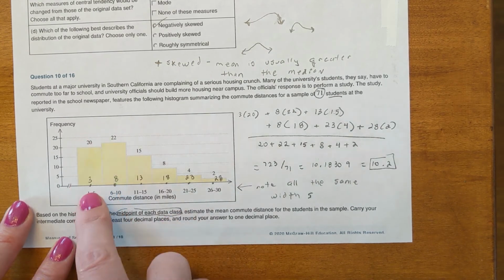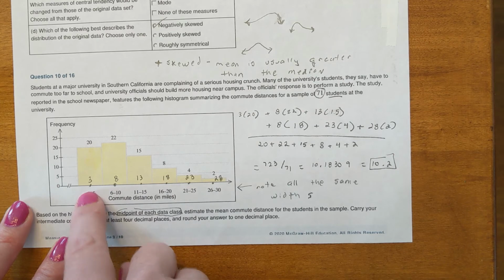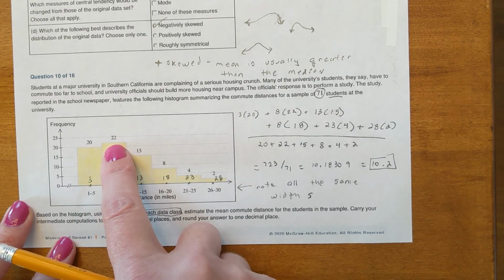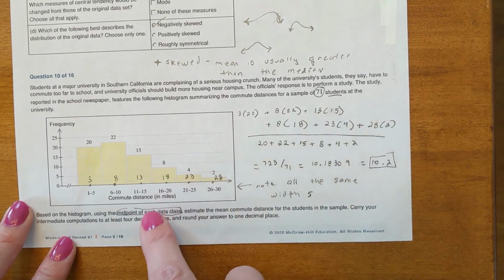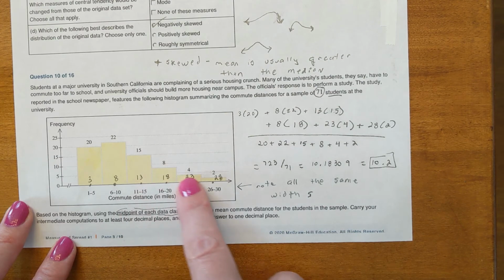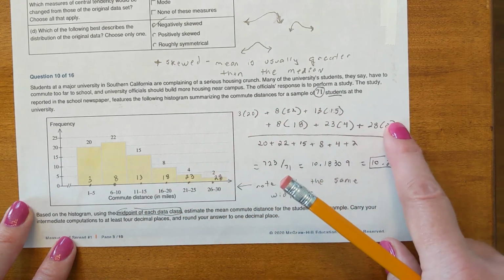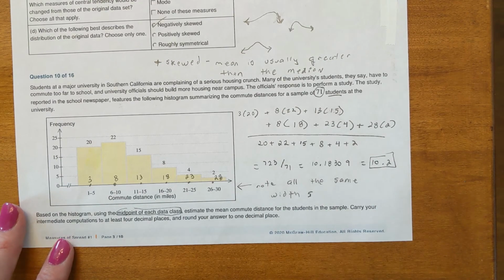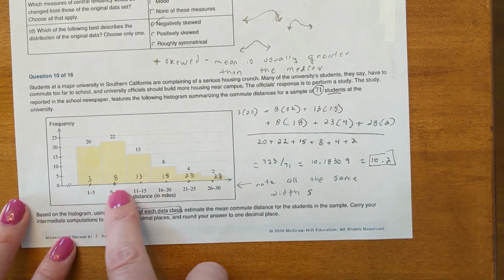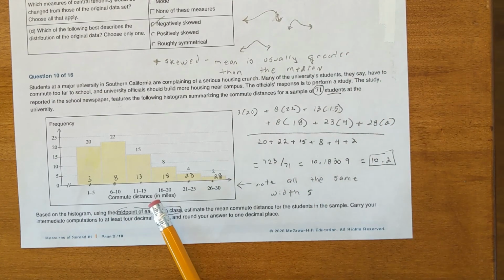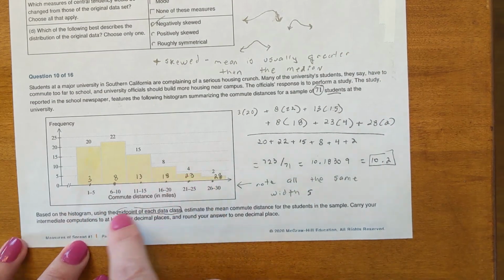So the number 3 occurs 20 times. The number 8 occurs about 22 times. And then the number 13 occurs about 15 times, and so on. So you add up all the numbers and divide by how many numbers there are, and you get 10.2. Notice the bandwidth of all of them is the same. They counted 1 to 5, 6 to 10, 11 to 15. If you make your own histogram, it has to be even like that.